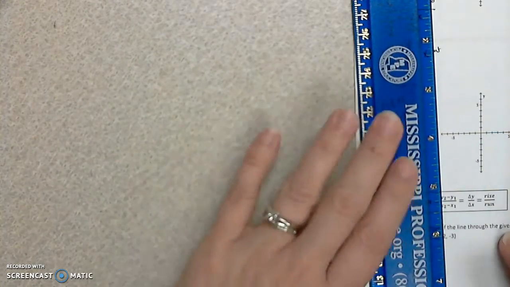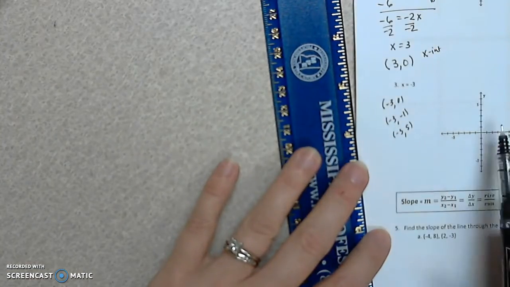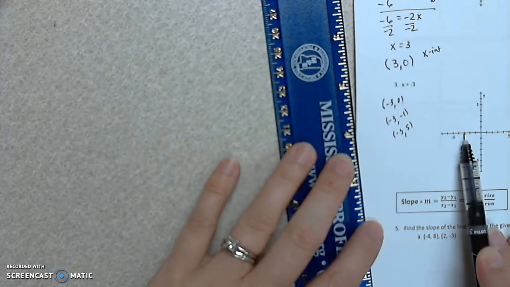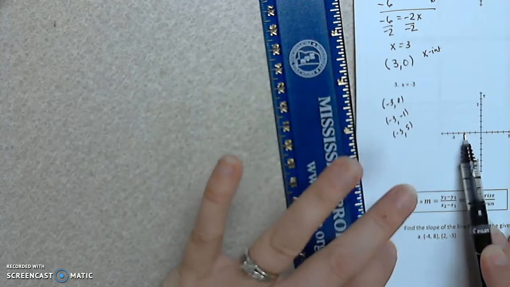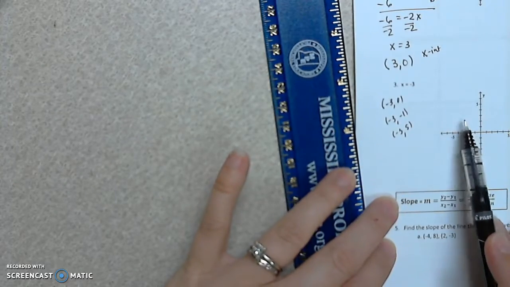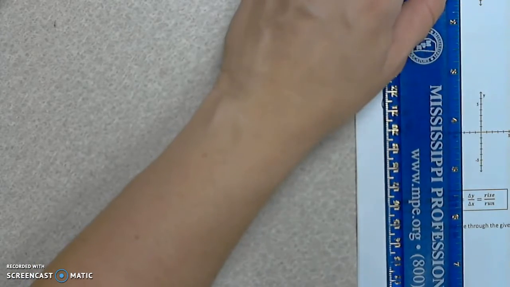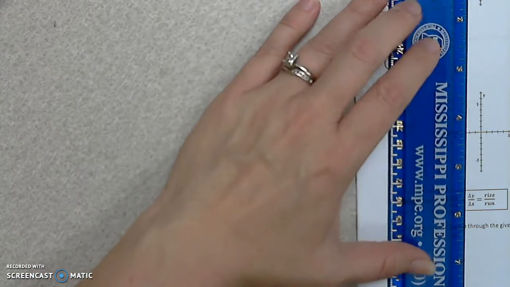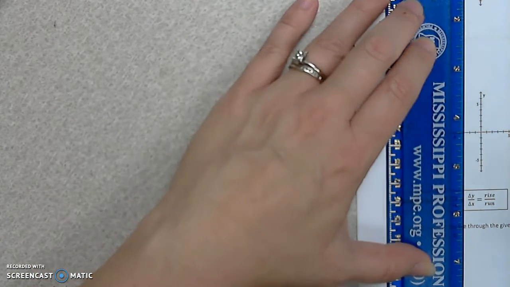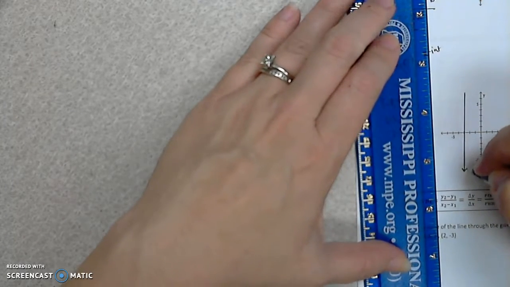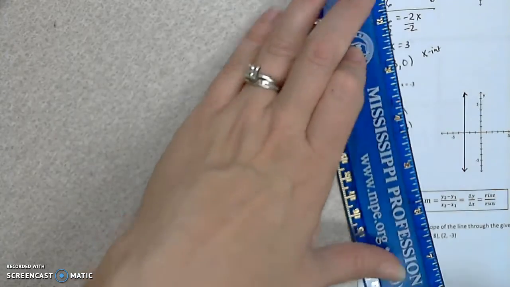Alright, so we want to graph this equation. We're going to go to where x is -3. So from the origin, I'm going to go left 3, and then I can put a dot here. I can go up 1, I can go up 2, I can go up 3. It doesn't matter what y value I use. Alright, and this type of equation results in a vertical line.